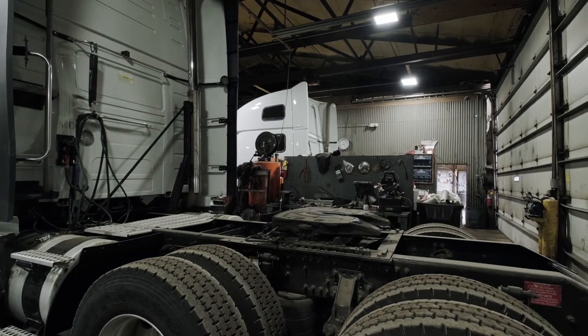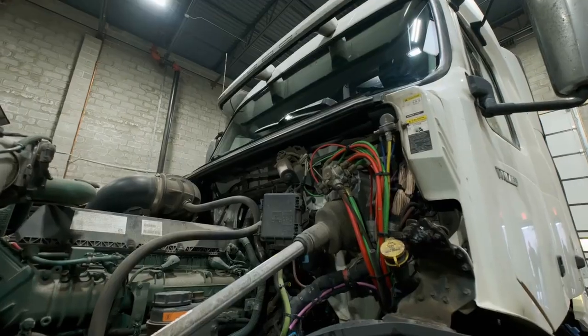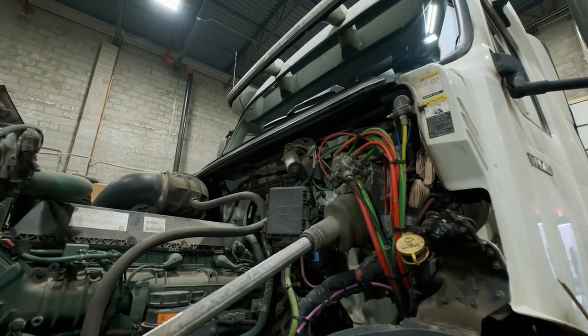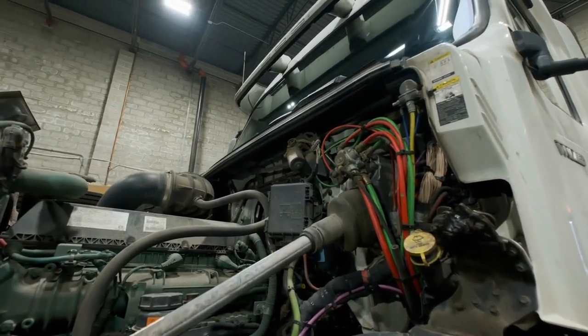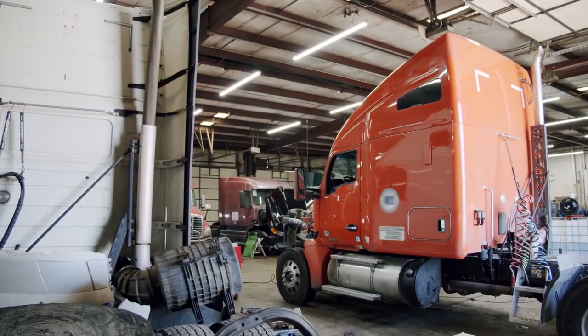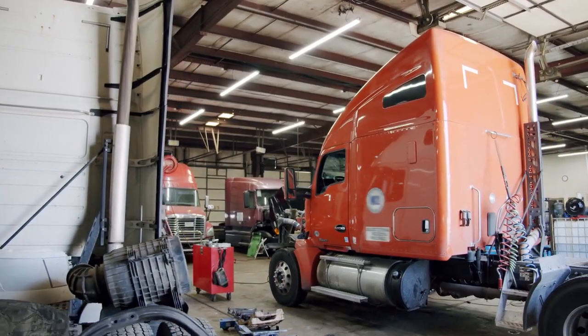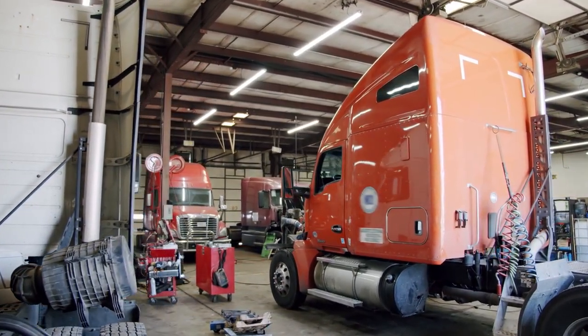Ball joint replacement and maintenance. Ball joints play a critical role in connecting the suspension components and allowing for smooth movement. Over time, they can wear out, causing vibrations, clunking noises, and uneven tire wear.